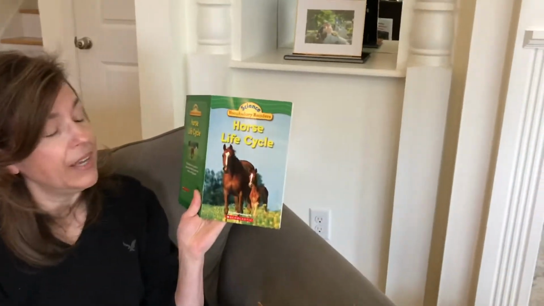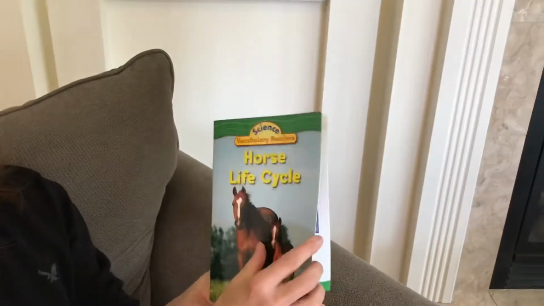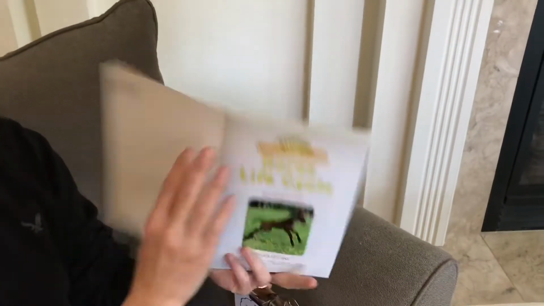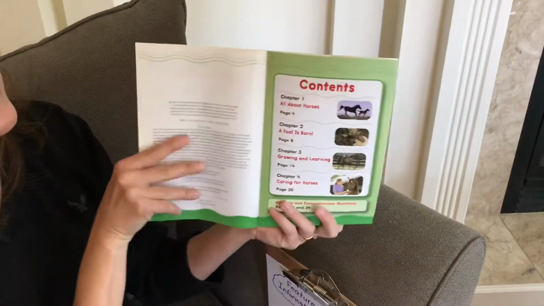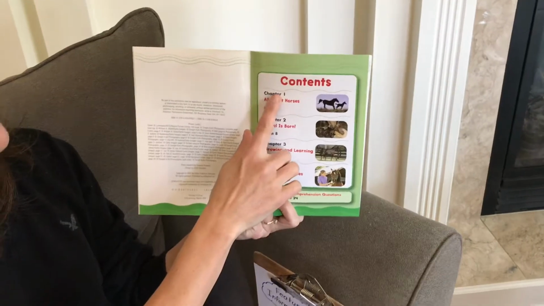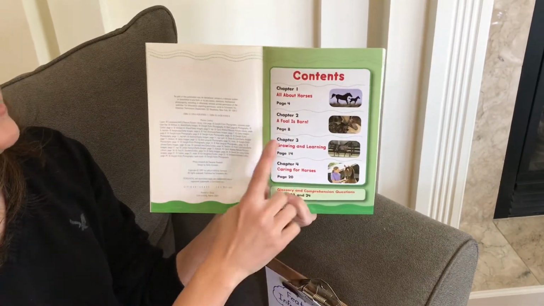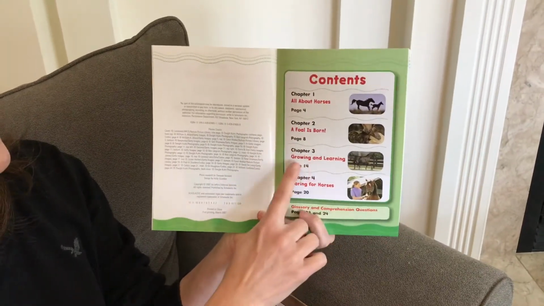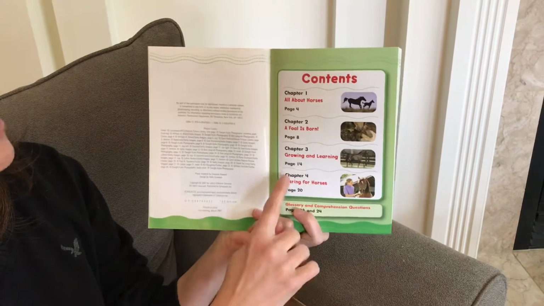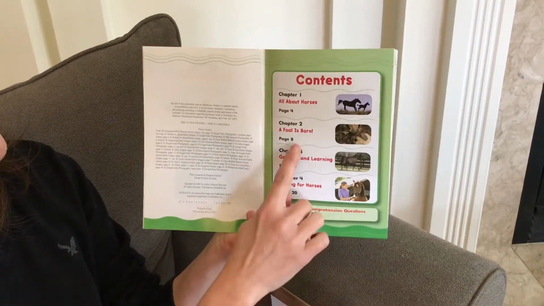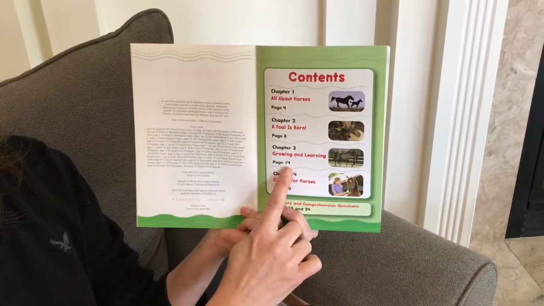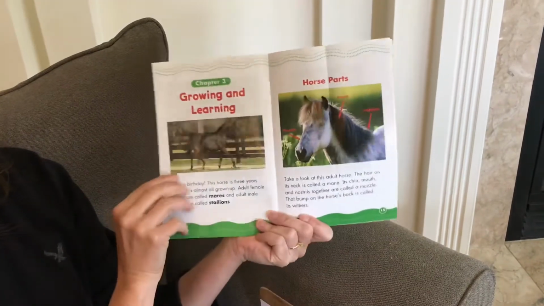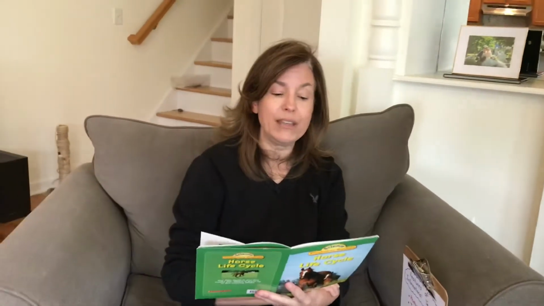We were reading Horse Life Cycle, and we had read chapters 1 and 2. We had gone to the table of contents. Remember, the table of contents tells what's in the book, and we had read chapter 1, all about horses, and we had read chapter 2, A Foal is Born. Now we're going to read chapter 3, Growing and Learning, and chapter 4, Caring for Horses. So I'm going to flip right to chapter 3, and it tells me it begins on page 14. So here is page 14, and I'm going to read to you. Chapter 3, Growing and Learning.